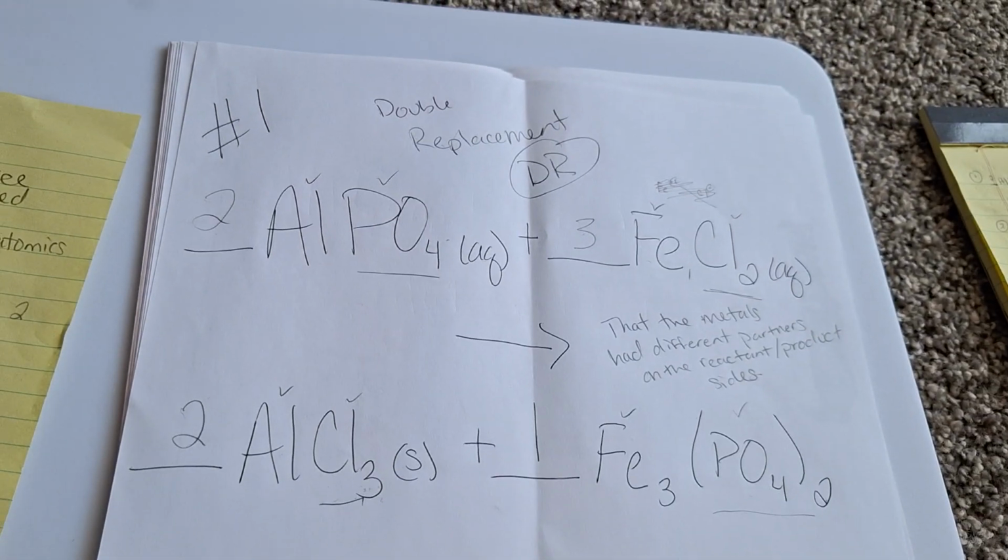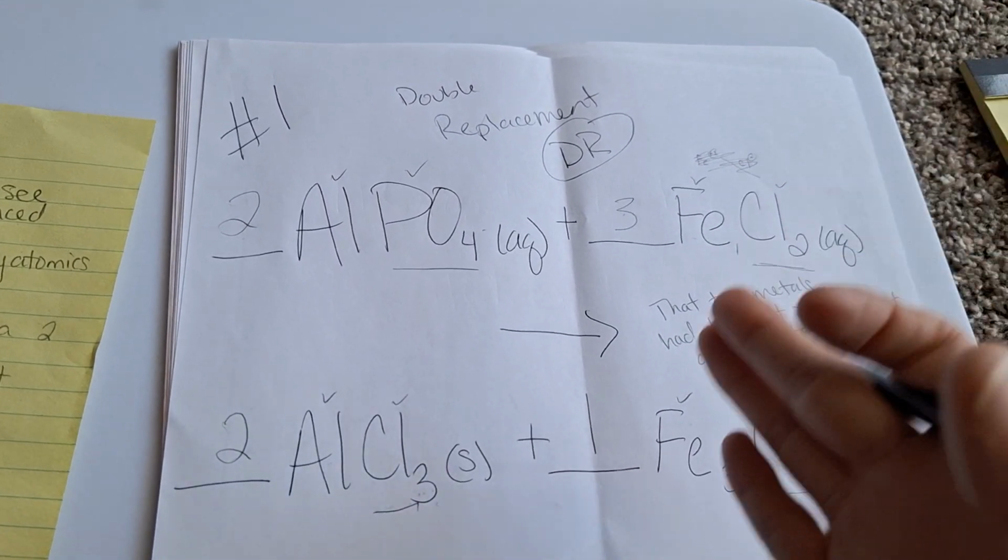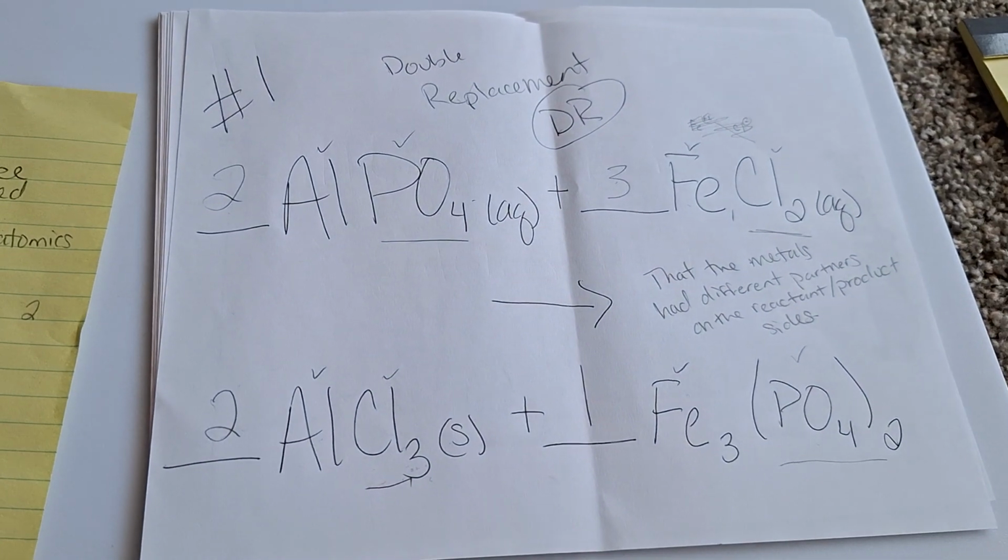And just like that, we have completed our first chemical reaction.